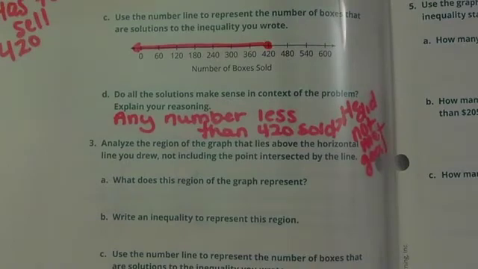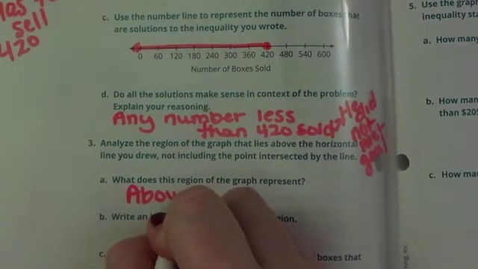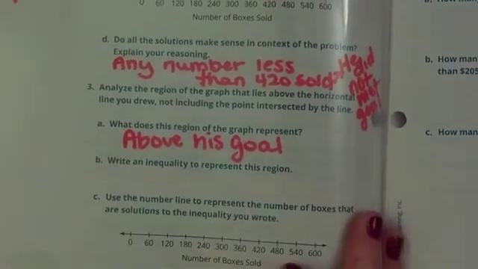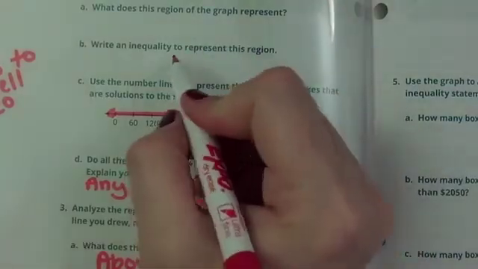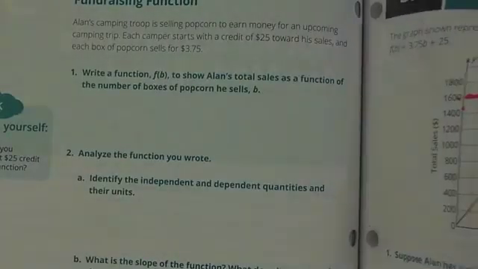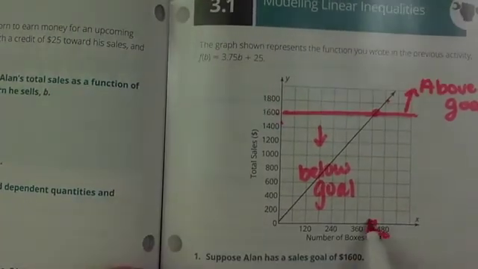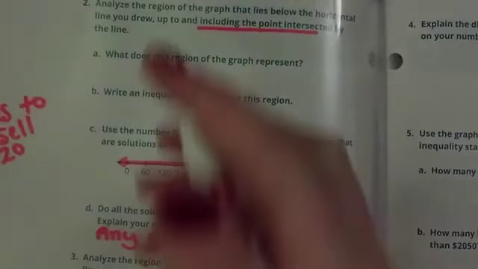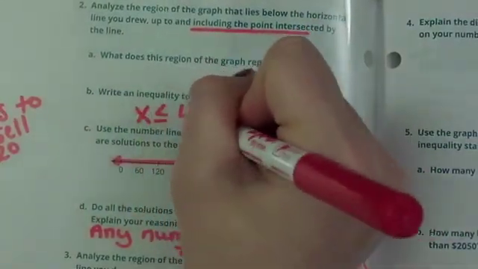Okay, now what about above the horizontal line? I already kind of pointed at that, but that's above his goal. Write an inequality. Oh, we didn't write this inequality over here. What letters are they using on the graph? It's X. So this is X less than or equal to 420. When X is less than or equal to 420, he has not met his goal.